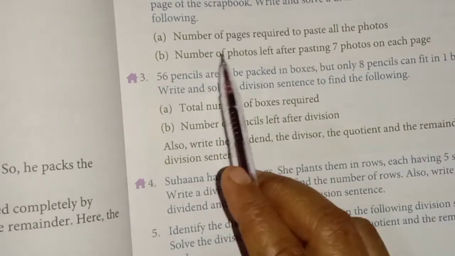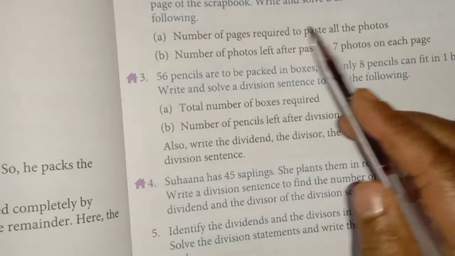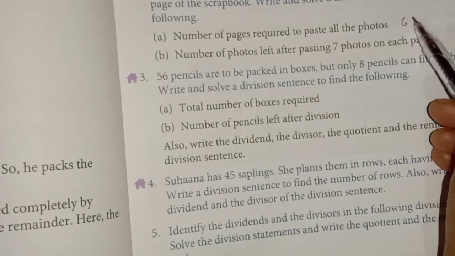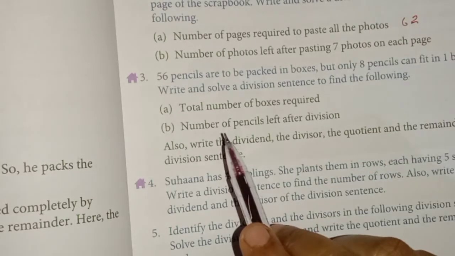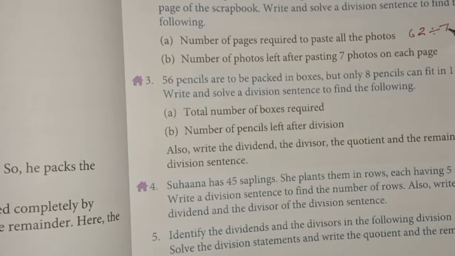Okay, number of pages required to paste all photos means 62. Here how many photos are there? 62 photos. And one page, how many photos? 7 photos. So we can find out 62 divided by 7. Okay. Then you can find out the answer. That is the answer of A question.